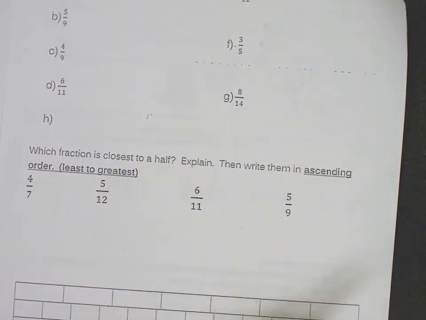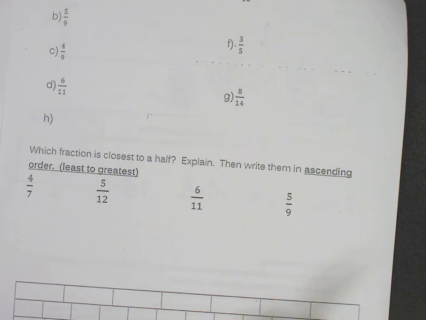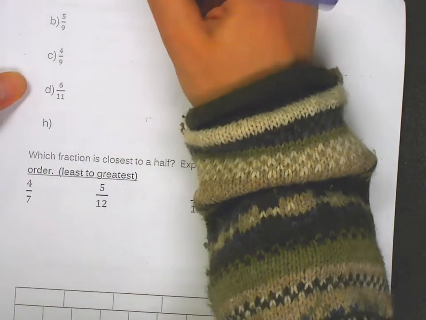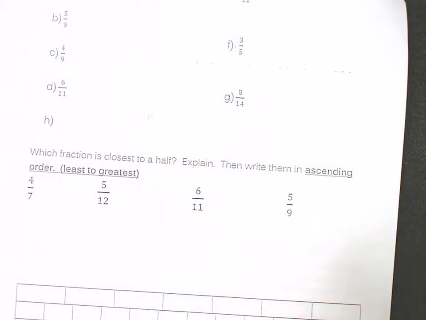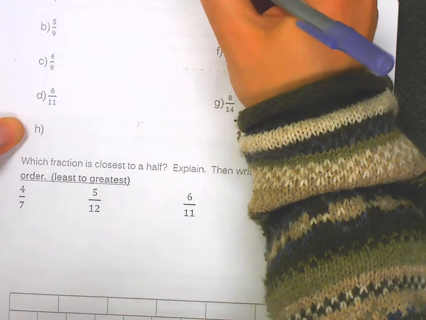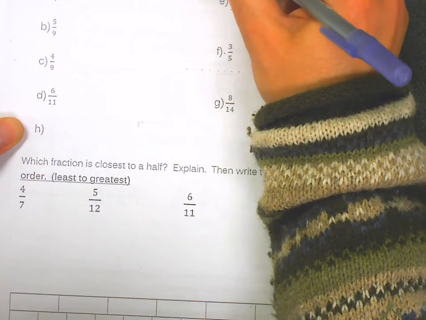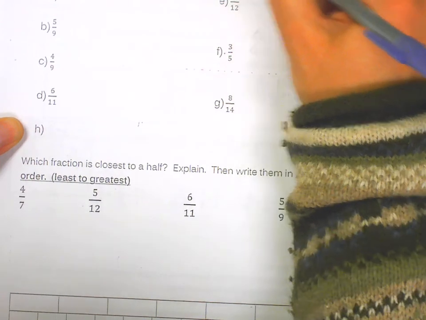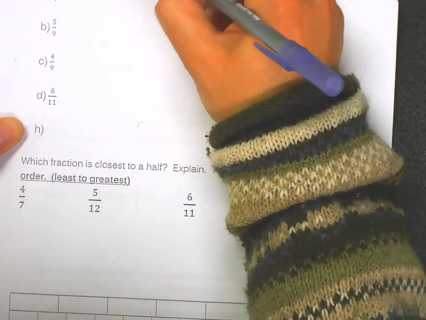Okay? Let's try this over here. Let's estimate. We're going to estimate everything. Like, I'm not going to turn it into a decimal. This is estimation. I'm going to compare everything to my favorite number, half. And we're going to change just the numerator or change just the denominator.